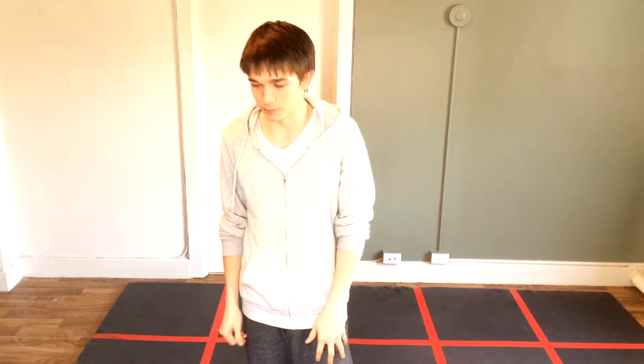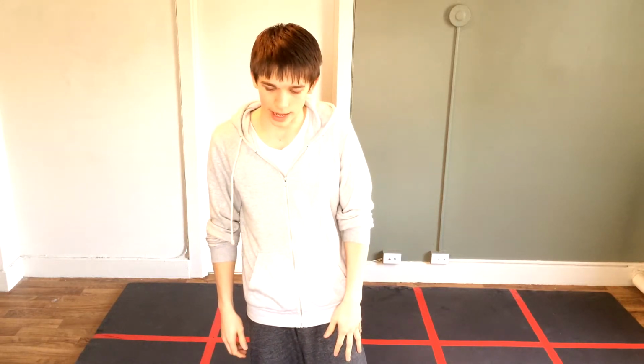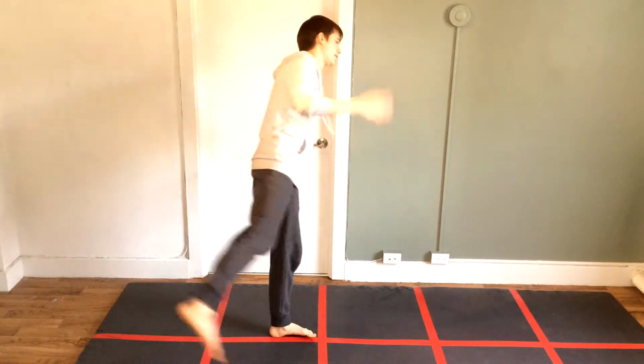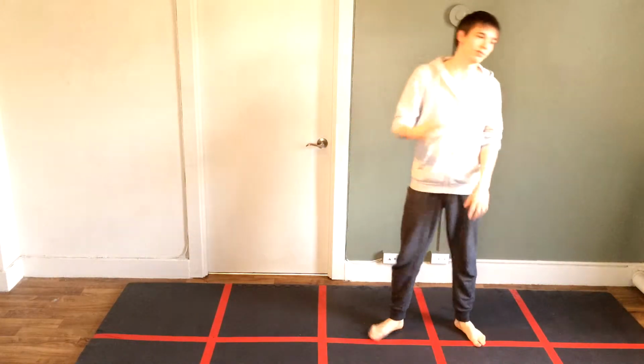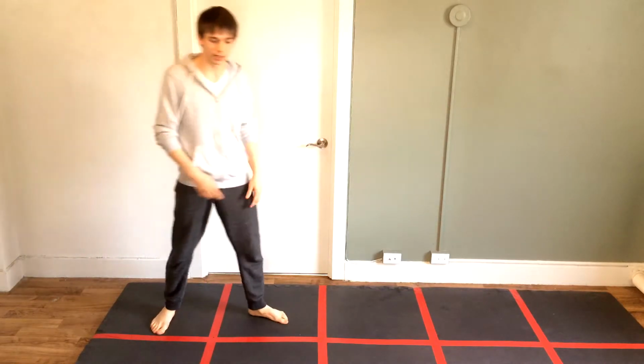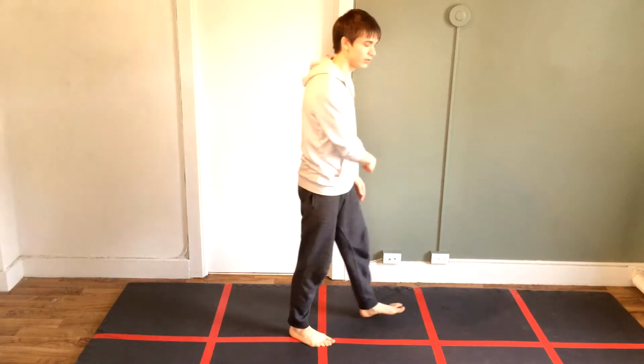Alright, so in tricking we have a direction we're always traveling. We're always traveling typically on one singular line, one direction, for the most part. And usually when we kick, our kicks are perpendicular to that line. So what I mean is, if I'm traveling on this red line, my kicks are going to be along these red lines.